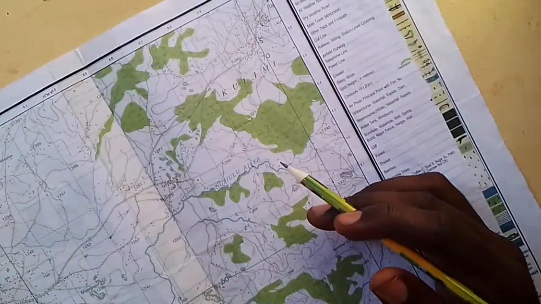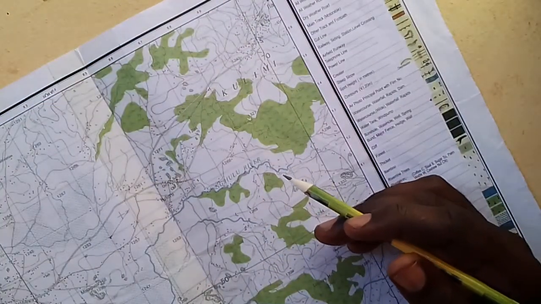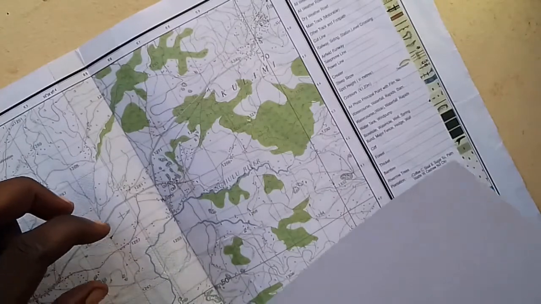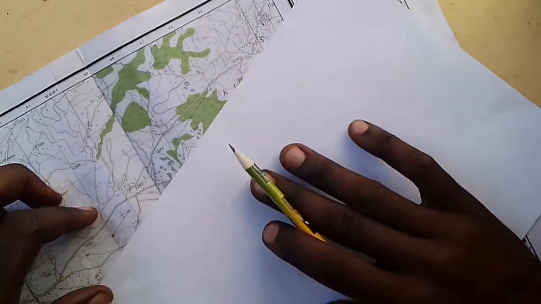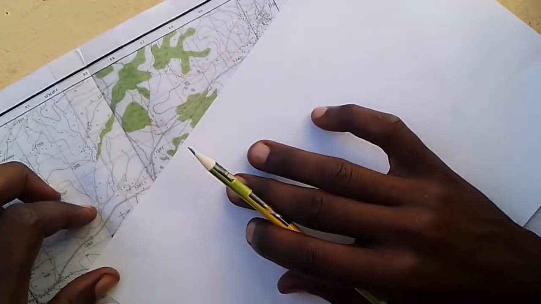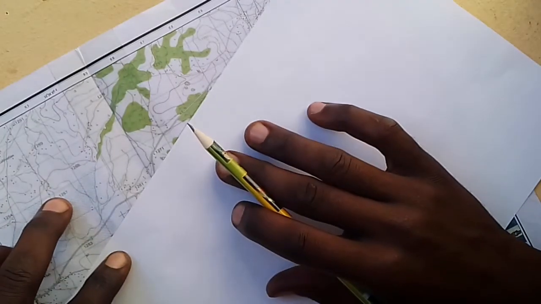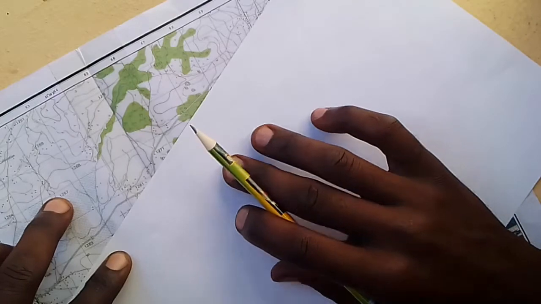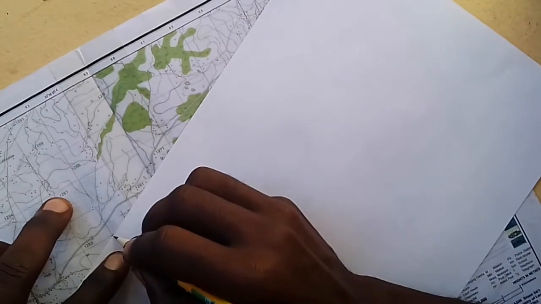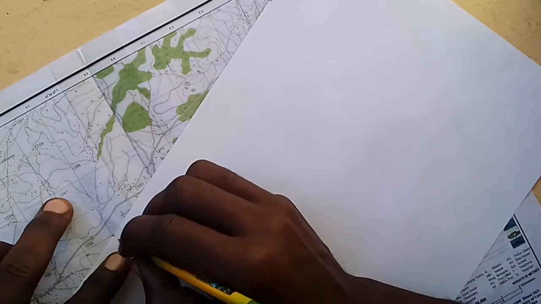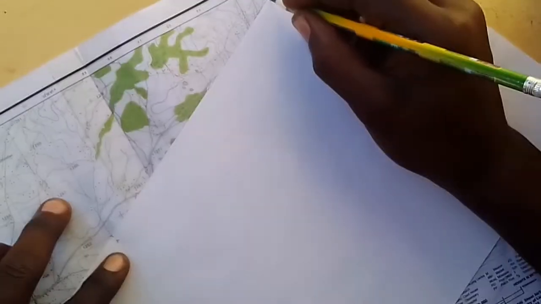After that, the next procedure was to get a straight edged piece of paper. I'm going to use this one. Get a straight edged piece of paper and place it along the line. Then mark the points A and B on the paper. I can say let this one be A, let this one be B.